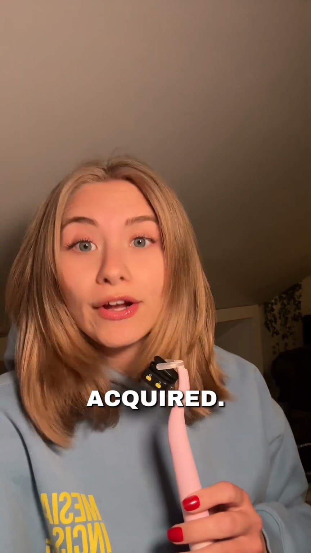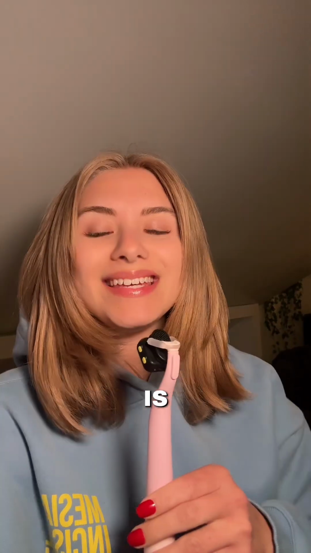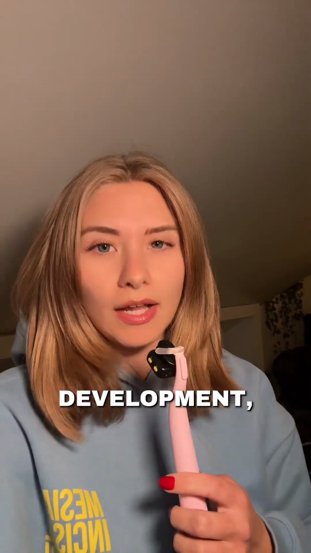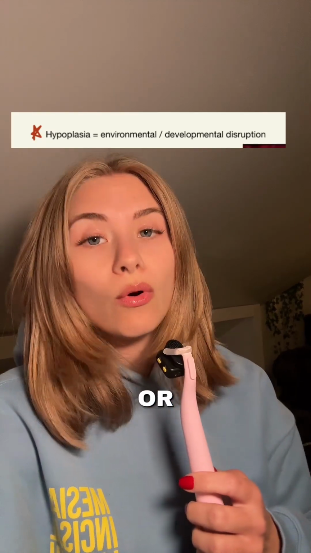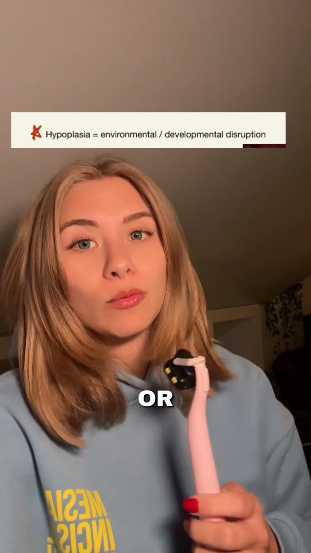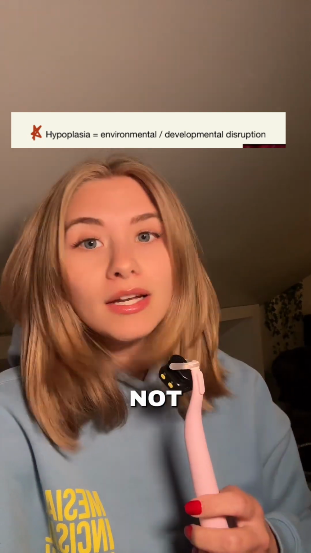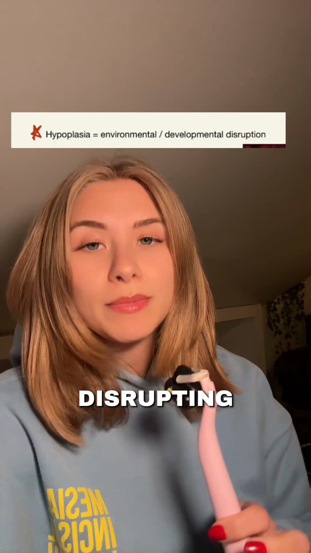So enamel hypoplasia is something that is acquired. Amelogenesis imperfecta is inherited. Enamel hypoplasia happens during tooth development, either in utero or after you're born, while your primary teeth or permanent teeth are still forming. It's not inherited. Something is disrupting the enamel matrix.